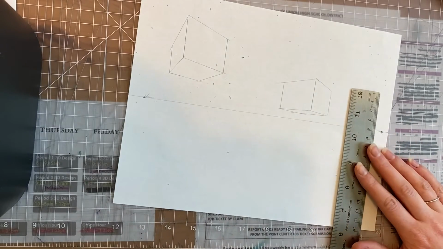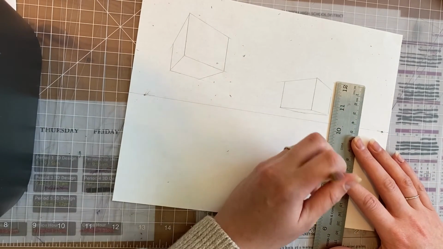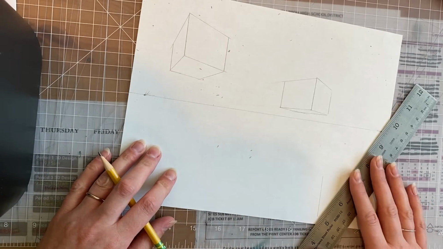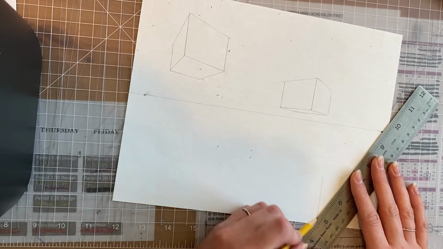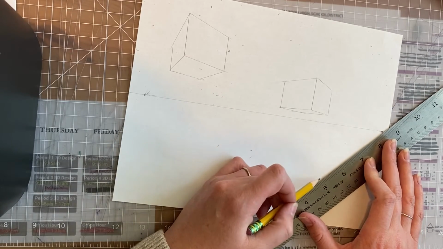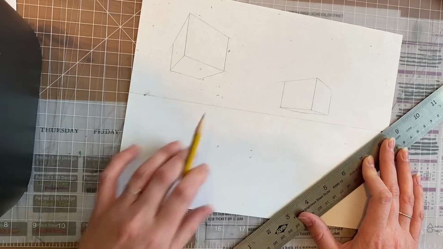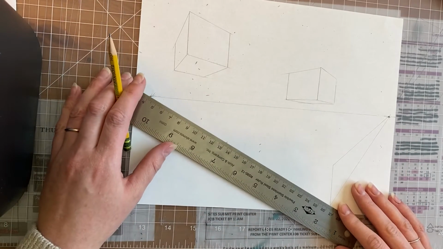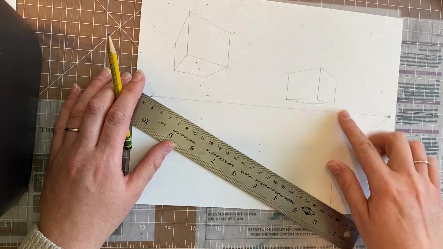So 2 more boxes. 2 more up here. And connect. Connect. Now that I'm drawing it below the horizon line, I will be looking down at the box. Your horizon line is your eye level.